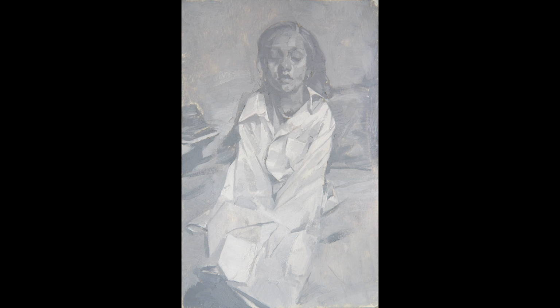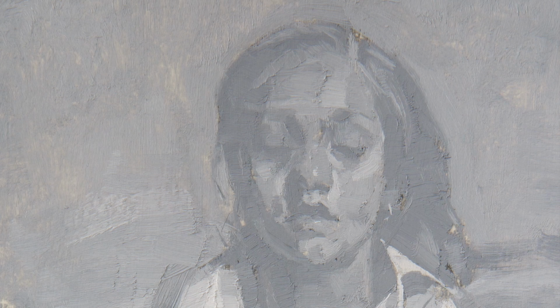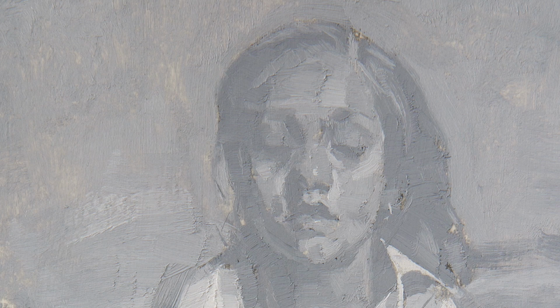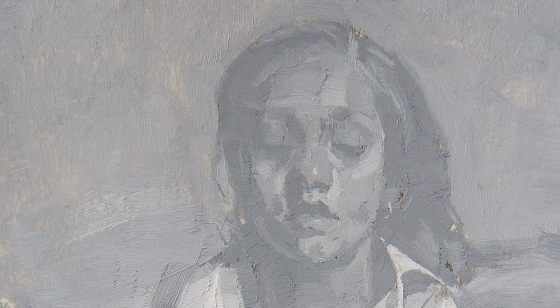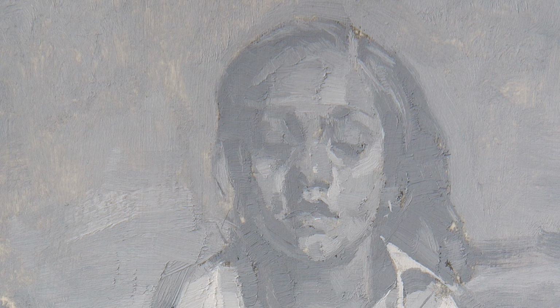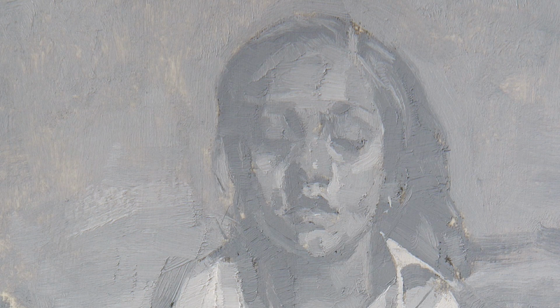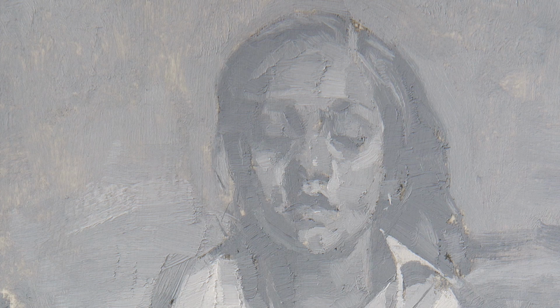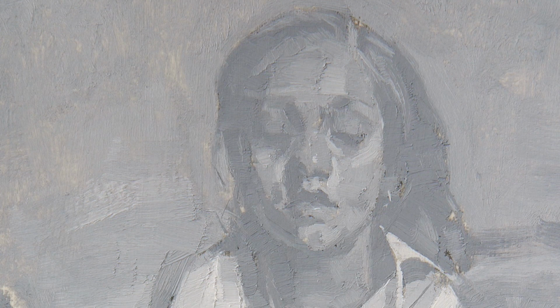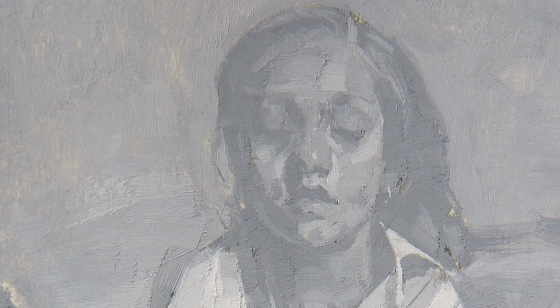I try to always model form in a very deliberate way. I want my brushstrokes to remind me of how I painted something, of what I thought about something, and I think that shows. So there are certainly qualities that I like about the final painting.